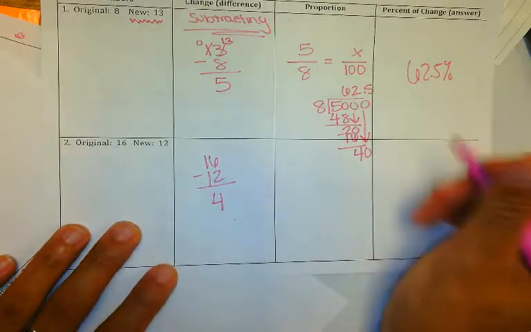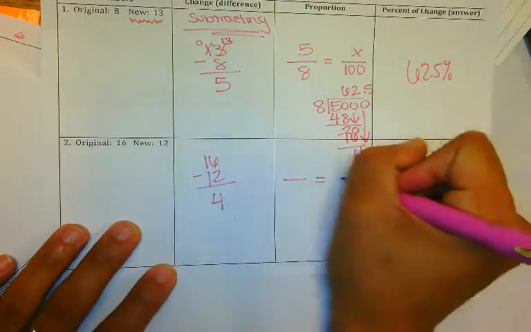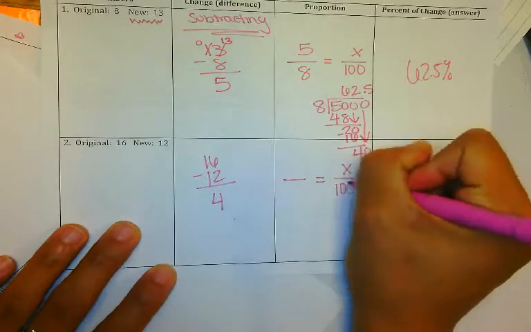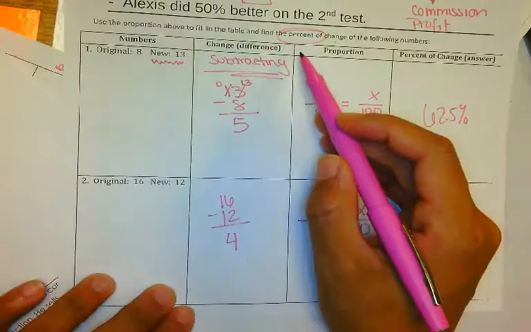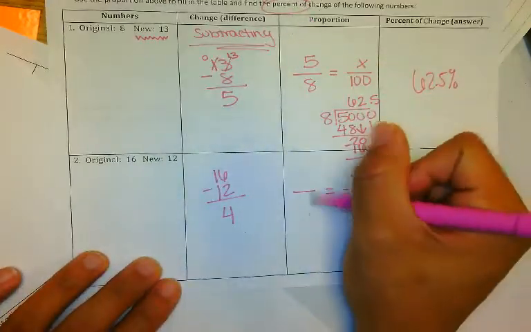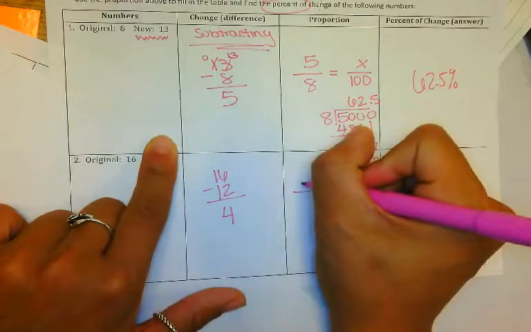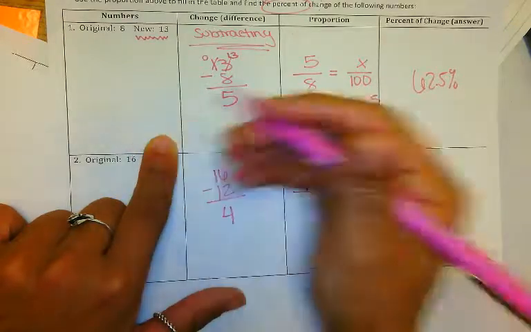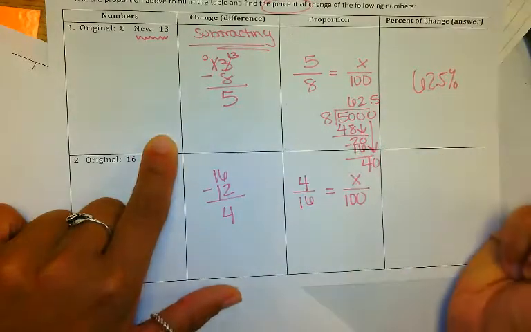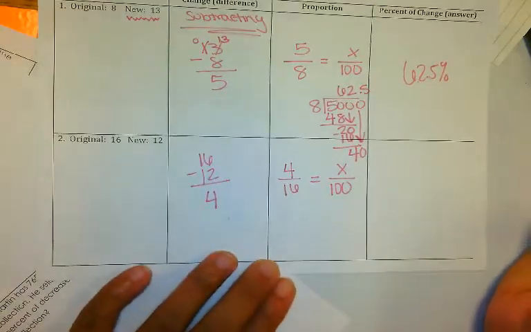Alright, hopefully you paused the video. When we set up our proportion, we know we have x over 100 because I'm looking for my percent. Over here, like I said, we're not going to put the new in, but we're going to put our difference, which is 4, and then my original, which is 16. So hopefully you set that up. And so now what we're going to do is just cross multiply and divide.